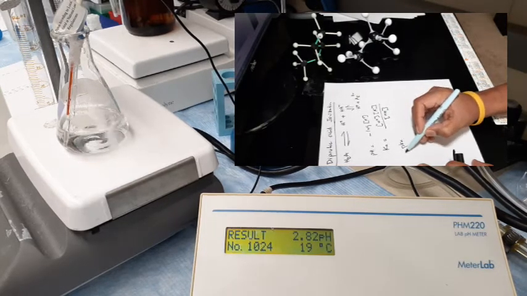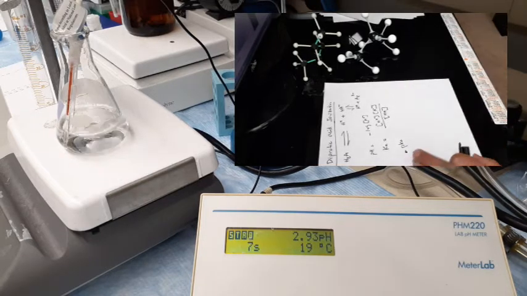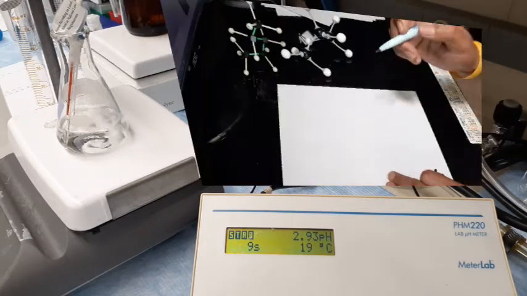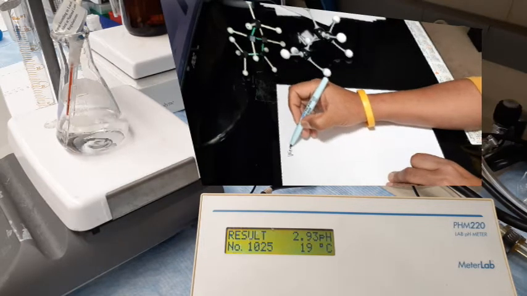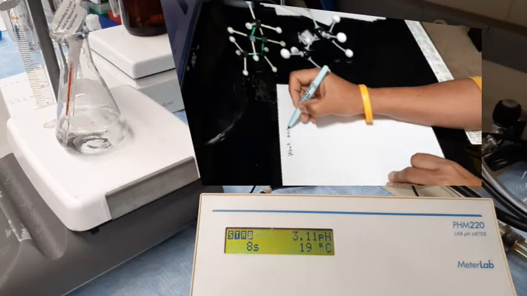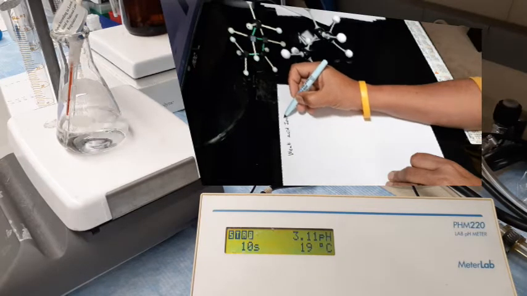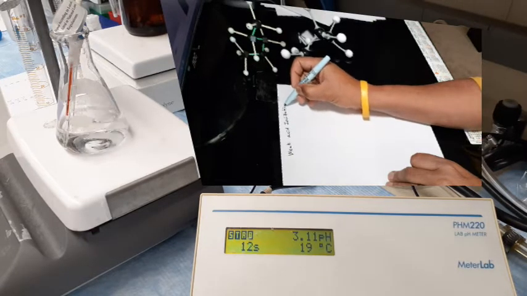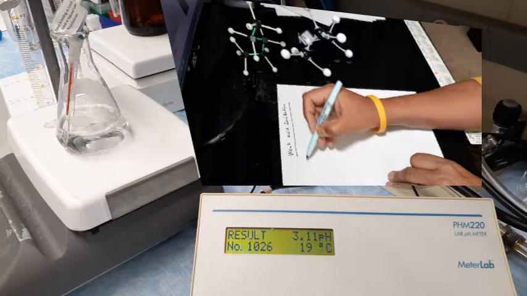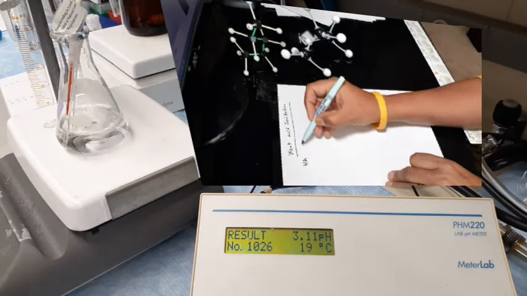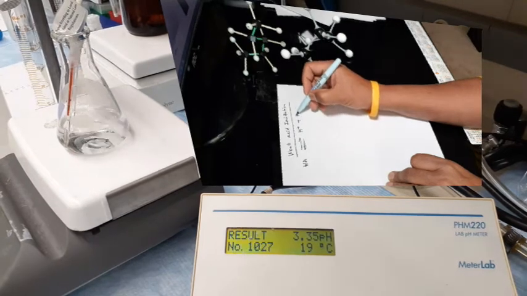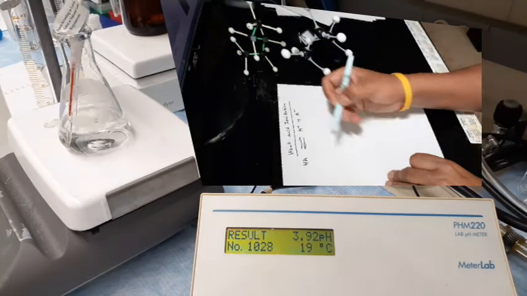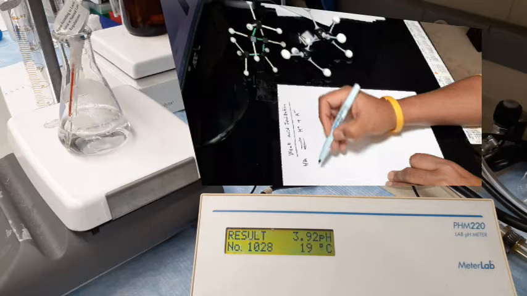I'll continue adding. So I added 1 ml more. Now the pH has jumped to 2.93. It looks like it's close to the equivalence point, I believe. This is 3.11. It's the highest change I saw so far. This also looks like a rapid change.